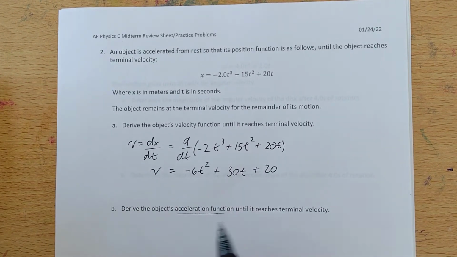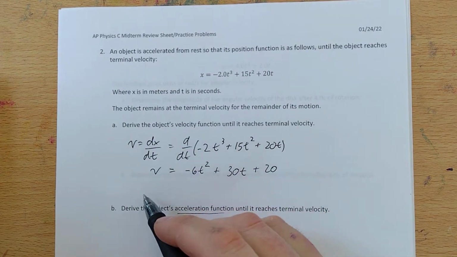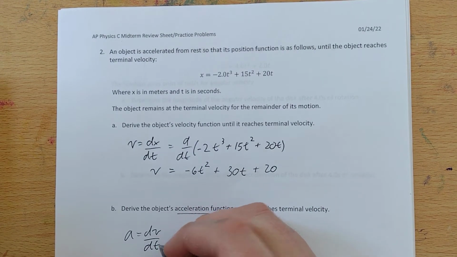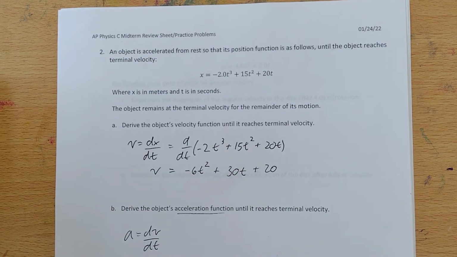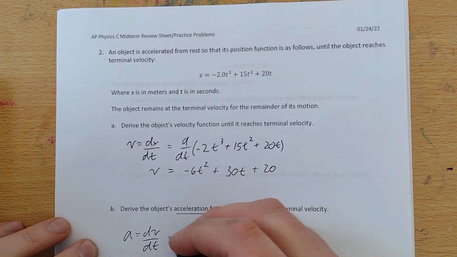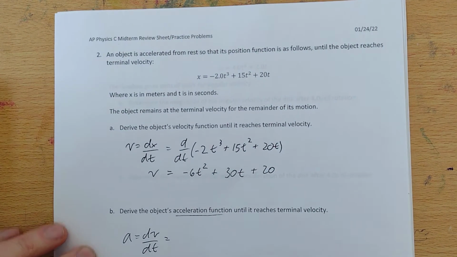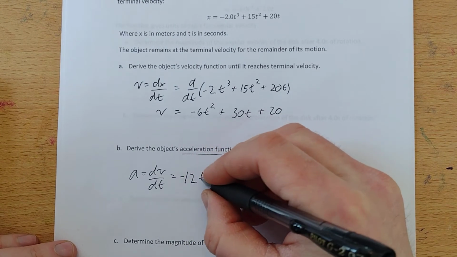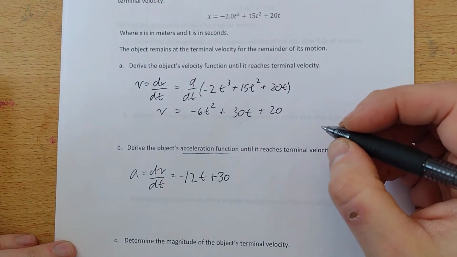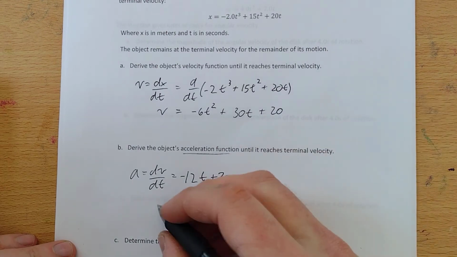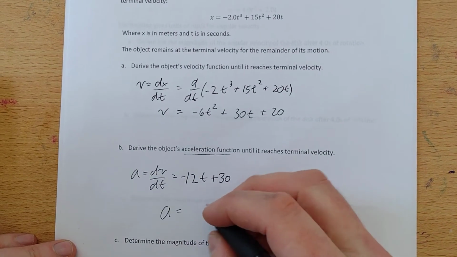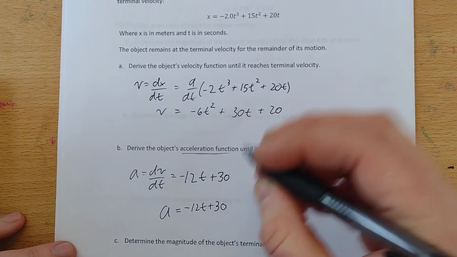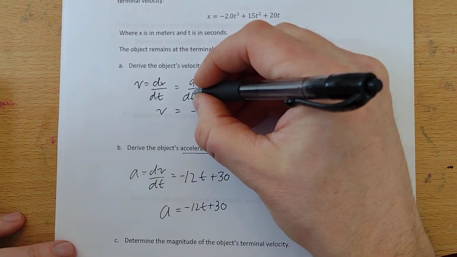The acceleration function now. That acceleration is going to be the derivative of velocity with respect to time. Alright, so we're going to take another derivative here. So it's going to be, bring the 2 downstairs on that function up there. Alright, so it's negative 12t plus 30. So that's our acceleration function. I'll just rewrite it again. Notice I didn't put the full notation here. I didn't do this part like I did here. That's okay.